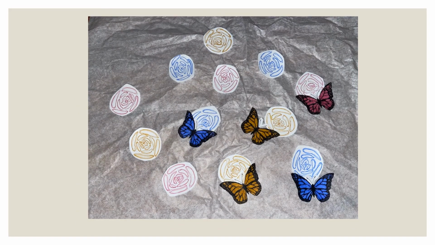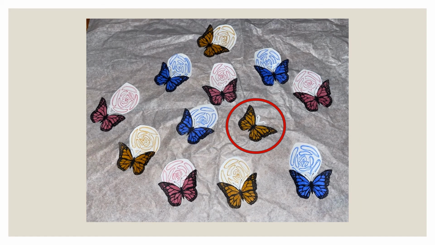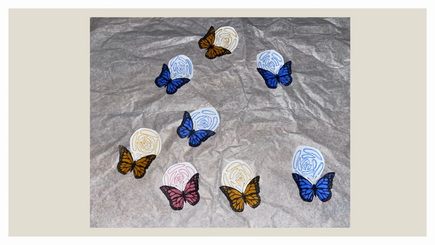So here they are. Let's say a disease comes in and kills some of the yellow flowers. It also kills more of the pink flowers. These butterflies now have no way to hide themselves and get eaten by predators before they have the chance to reproduce. Now you can see a different distribution of different colored butterflies.